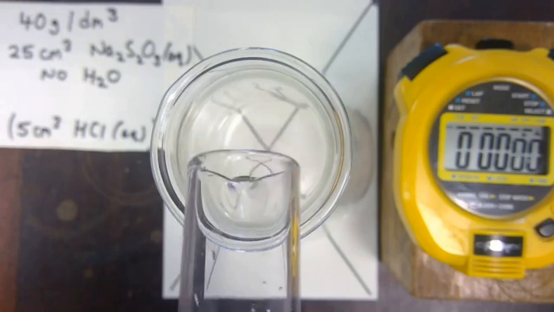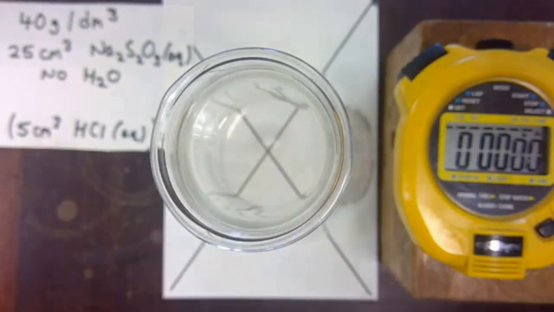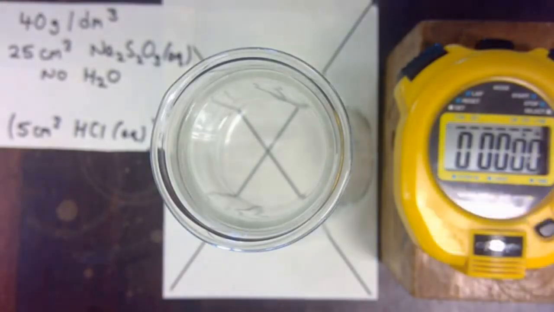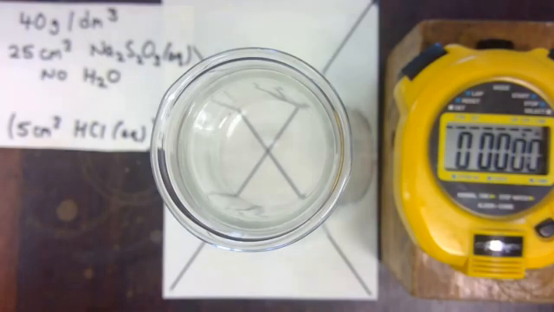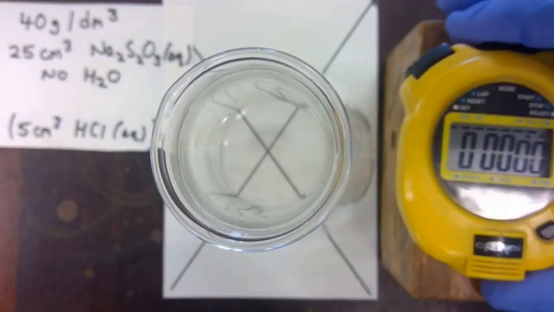So here we add our thiosulfate, and we're going to see, by a little magic, how this cross disappears. Next, after we add the thiosulfate, we'll add the hydrochloric acid and then time the reaction, because of course we established that the timing is important, so we have a stopwatch right here.